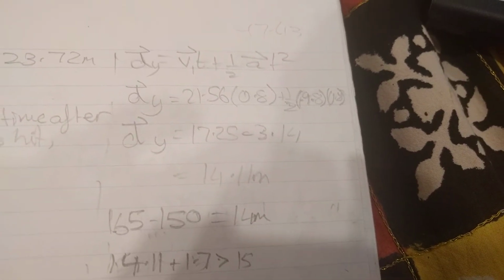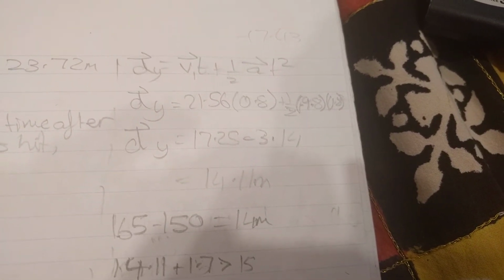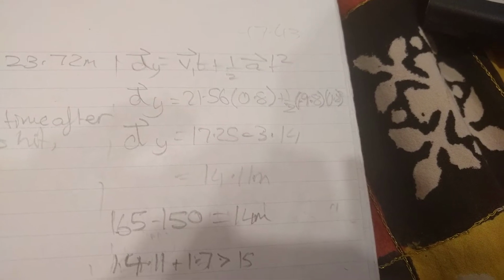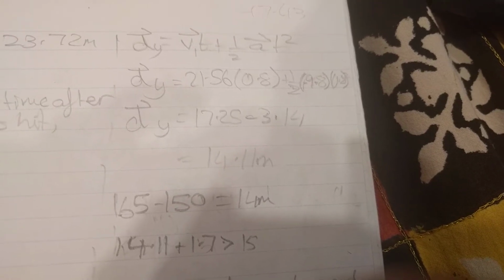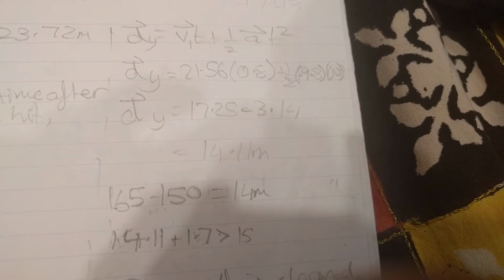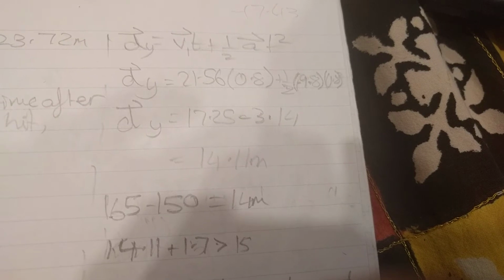So if we're working out vertical displacement here, we have to make sure that vertical displacement has to be greater than the height of the wall for us to conclude that the arrow did clear the wall. If it's lower than the height of the wall, then that means that the arrow did not clear the wall. So that's what we're looking for here.